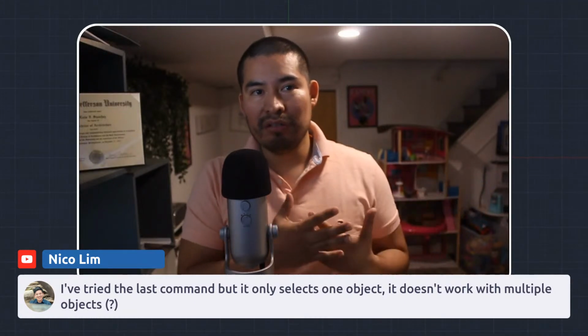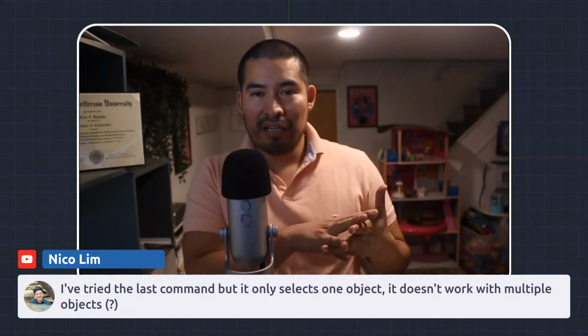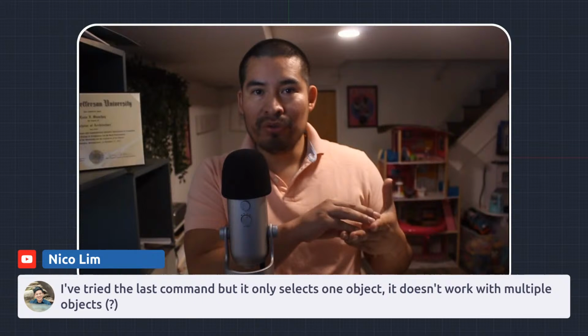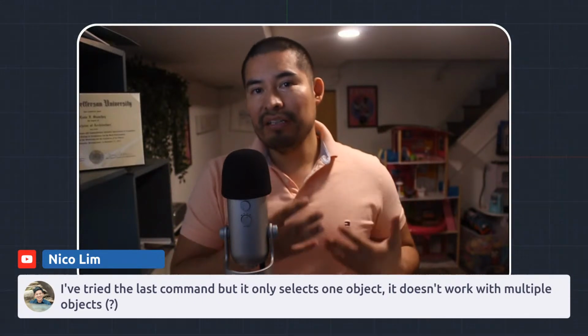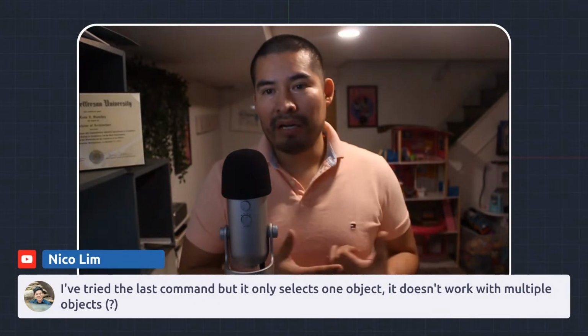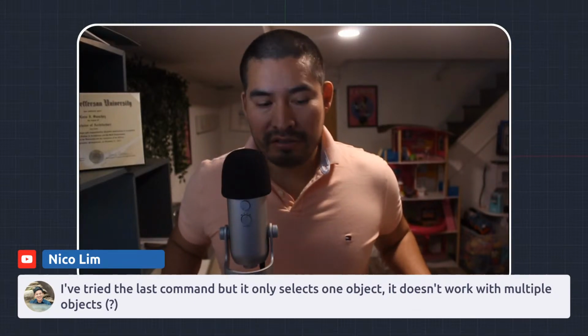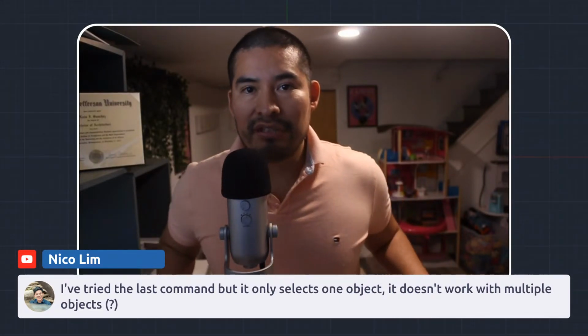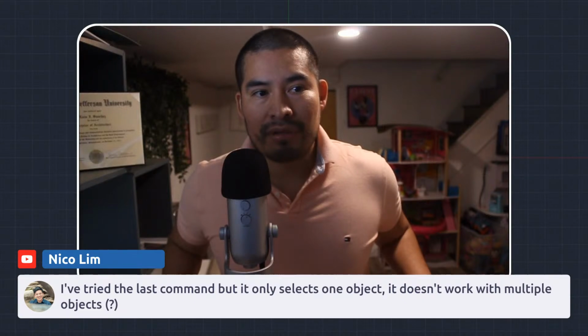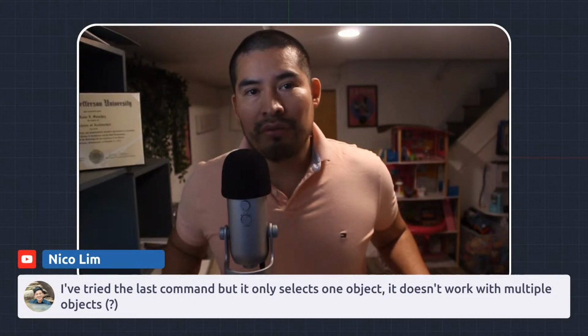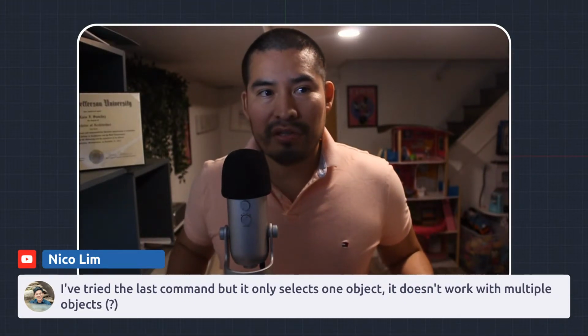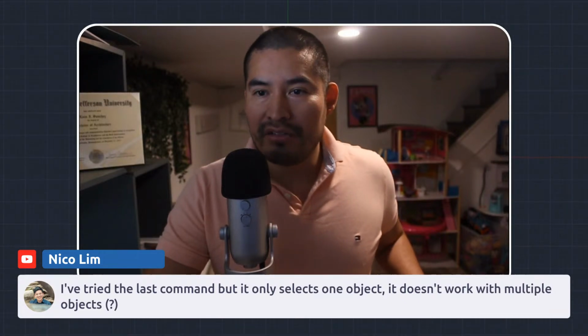Boom, we can select all of the objects on that layer. So again, there are multiple ways to create your macro, Nico. But that's an interesting one. Maybe you can send it to me with a more detailed explanation, and maybe we can do an entire live stream about it.